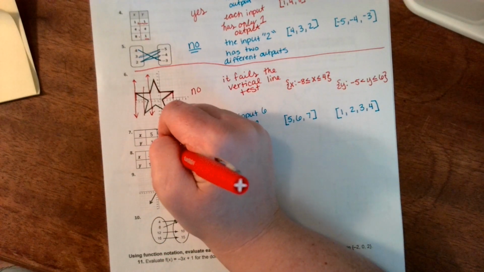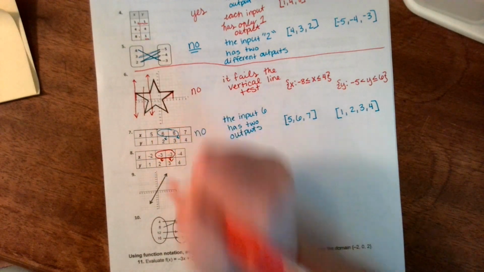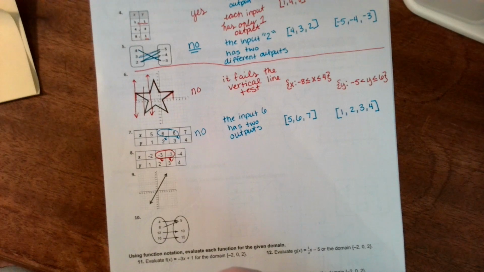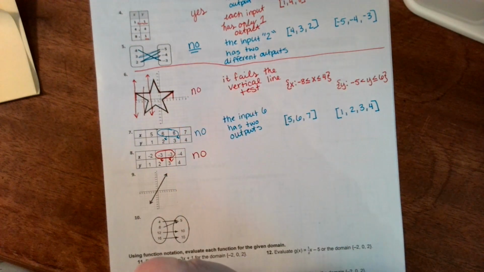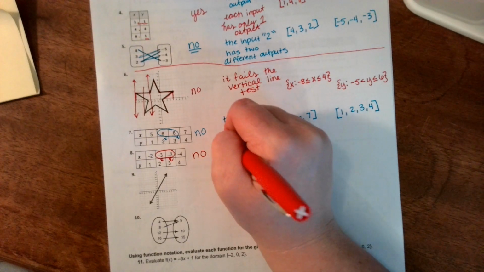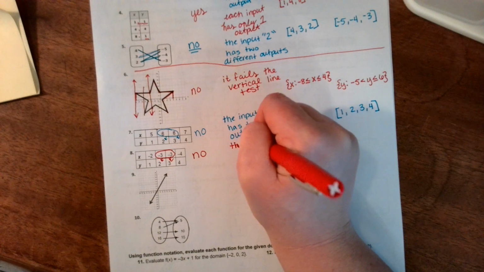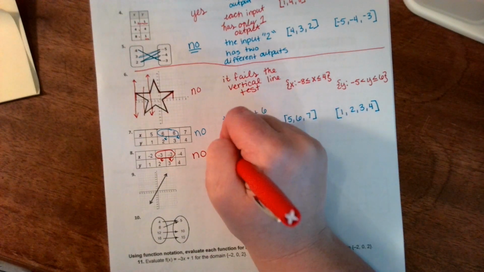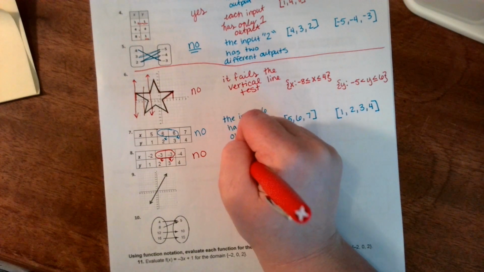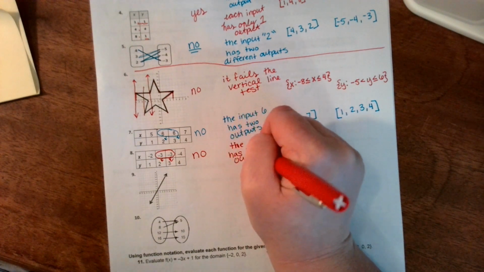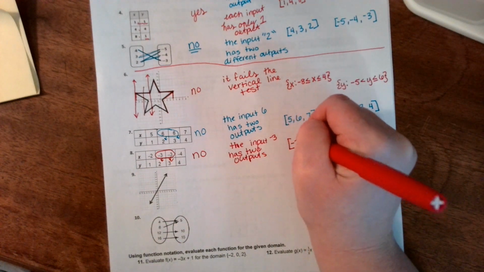Number 8 is pretty much the exact same thing as number 7, just with different numbers on top. Again, we have two -3s. They match with two different outputs. So no, this is not a function. The input -3 has two different outputs. Our domain and range is a list again.